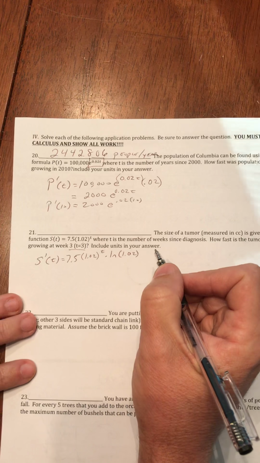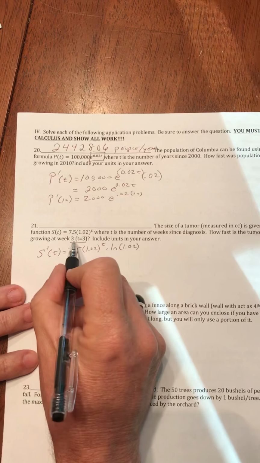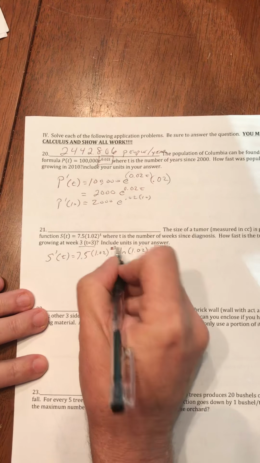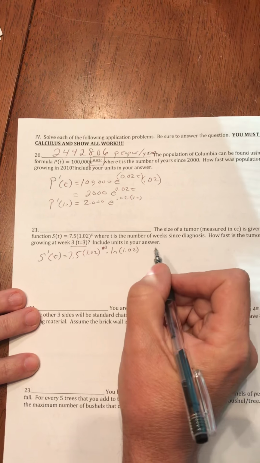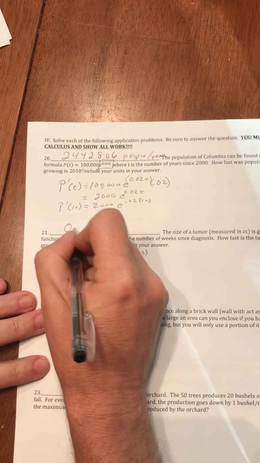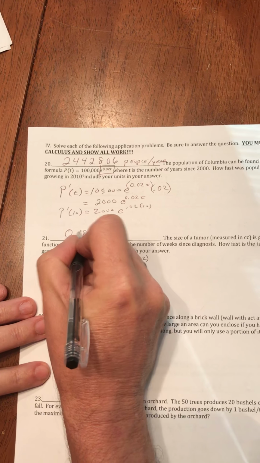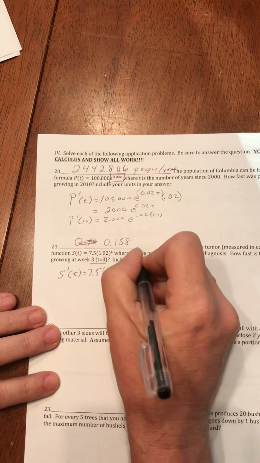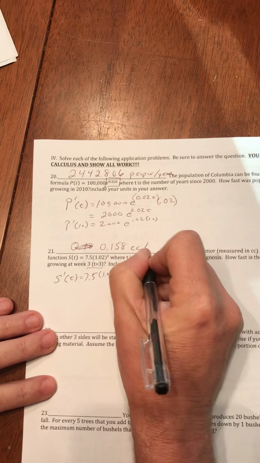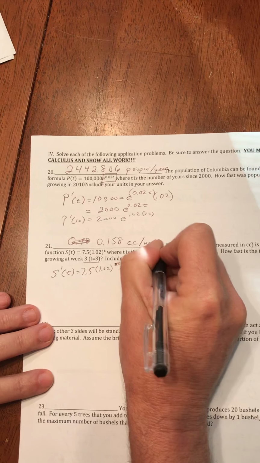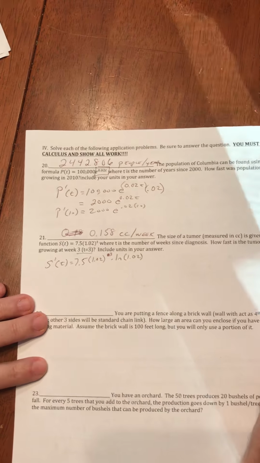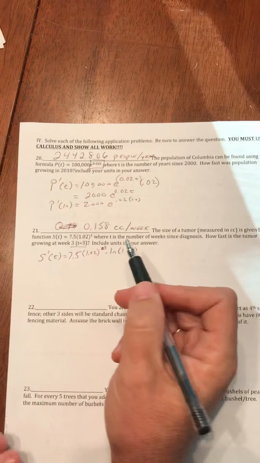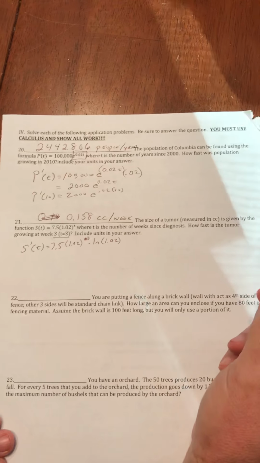Now, since I wanted to know what the value was at week 3, frankly, we just substitute in a 3 for t, plug that straight into my calculator, and I got 0.158. Let me write that a little neater. 0.158, and the units are cc's and weeks. So the tumor, at the third week, at that exact instant in time, is growing at 0.158 cc's per week.